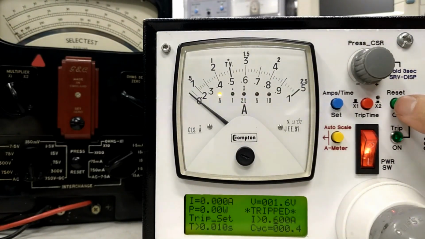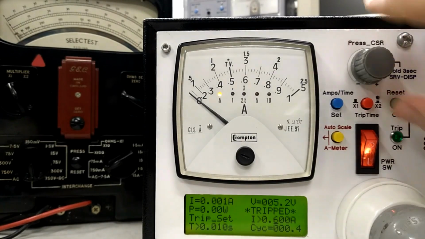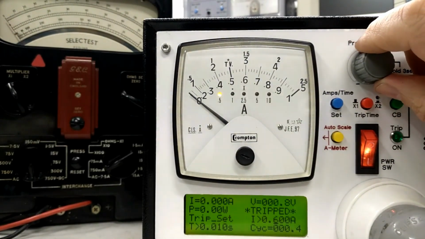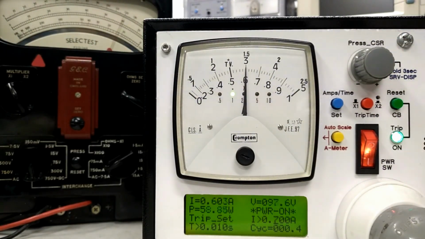We'll redo it again. Press the button. Okay, there you go. 590, flickering, right? I go a bit more. Slowly. And it's tripped. Let's go to 700. Reset it. And it's tripped.